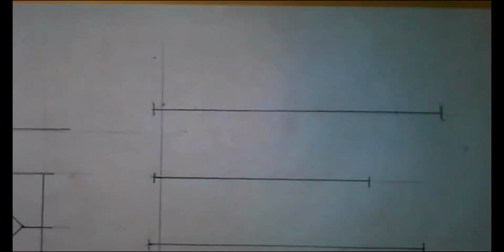So why don't we go ahead and do that? Should it be solid or dotted? No, these are all construction lines, solid construction lines.